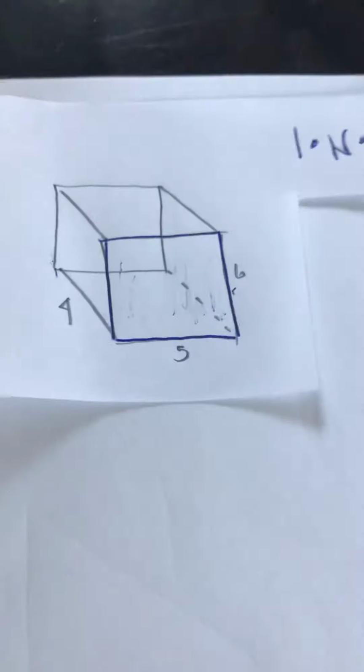I just want to do a little rundown of last week's assignment because there were very few people that understood all of it. Before I move on, I want to make sure that most of you understand almost all of it, if not all of it. So we're talking about volume, the amount of space inside a three-dimensional object.